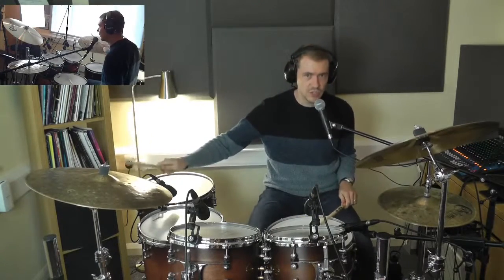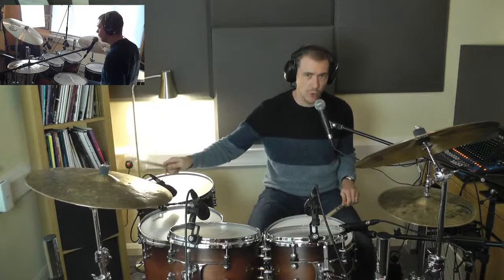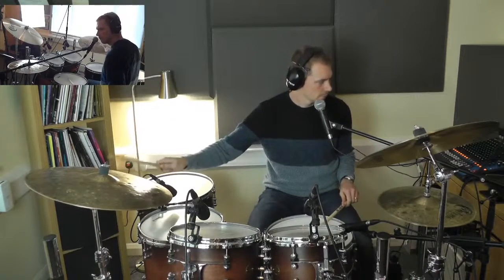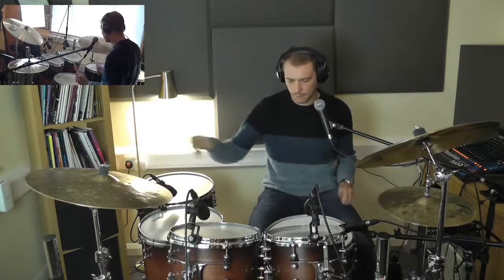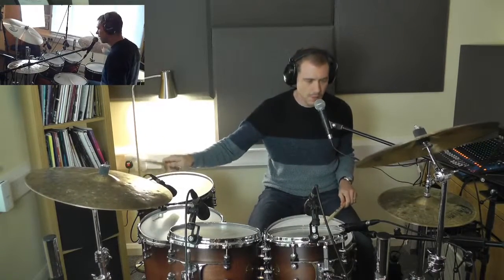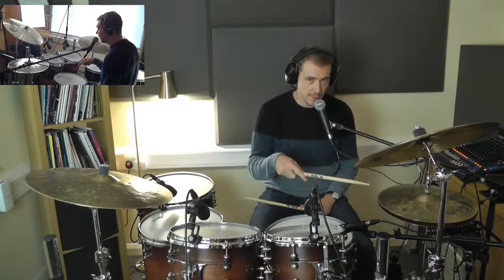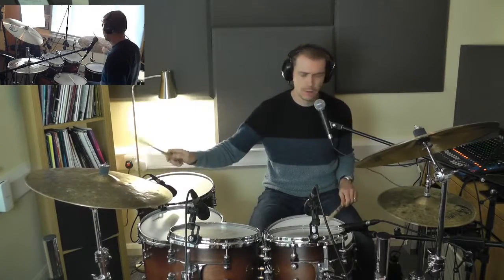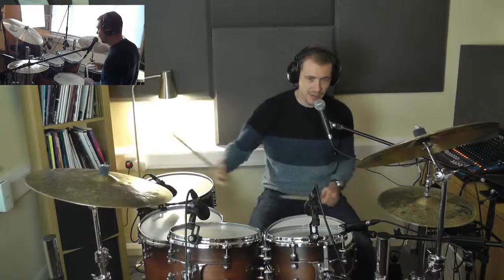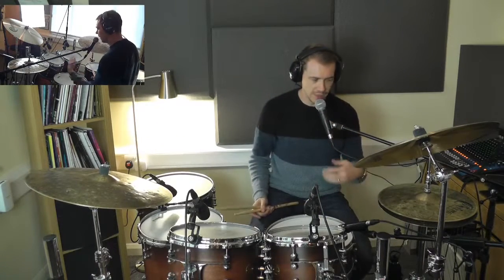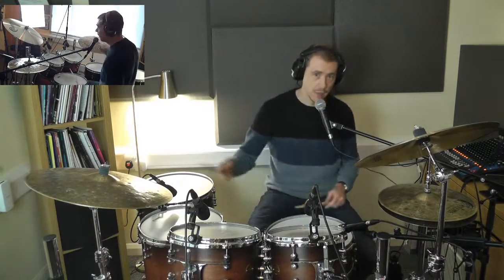And then if I want a change of scenery, I'm off over here onto the ride cymbal, but the groove is still the same. And this has the added benefit of freeing up this left foot. And again, if you've got the facility there, if you've got the ability with that left foot, you can improvise with that left foot just as much as you can with any of the other elements.